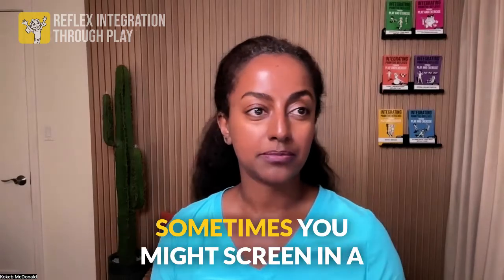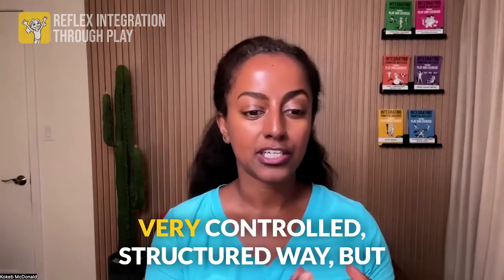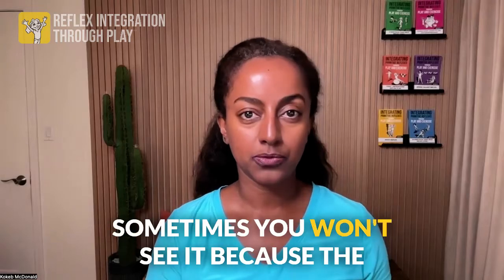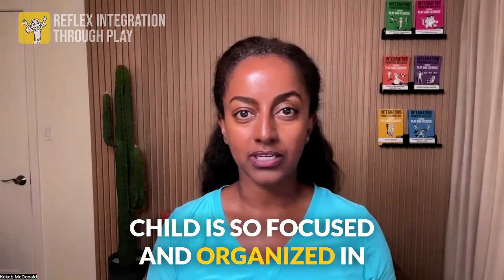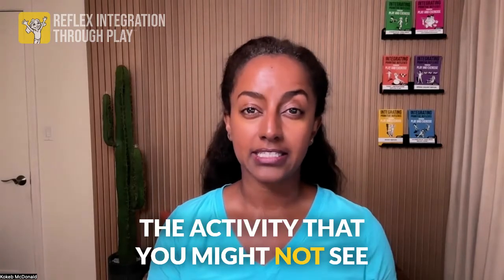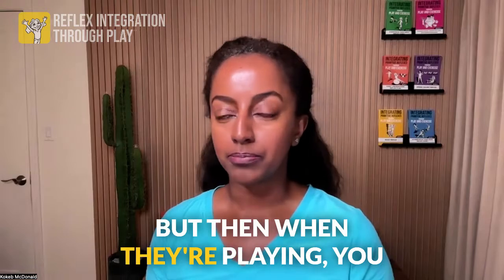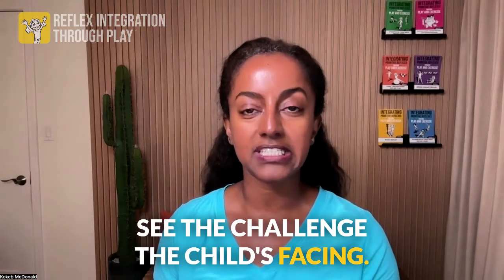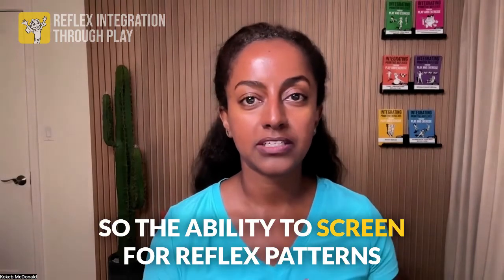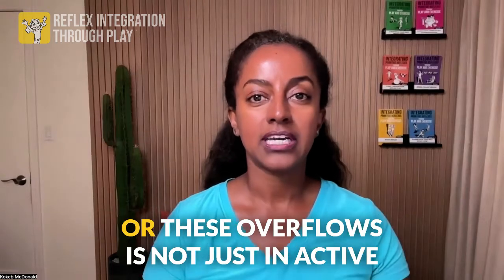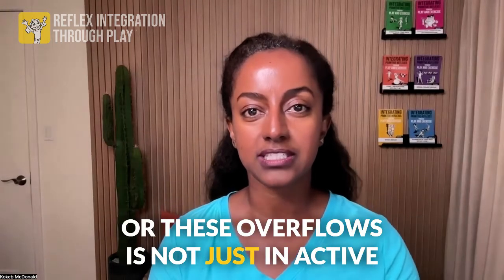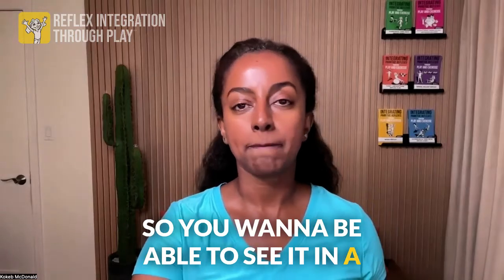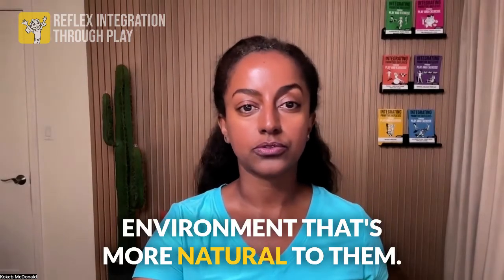In natural movement, sometimes you might screen in a very controlled, structured way, but that's not going to work with everybody. Sometimes you won't see it because the child is so focused and organized in the activity that you might not see that reflex pattern. But then when they're playing, you see it. When you go in the classroom, you see the challenge the child is facing. So the ability to screen for reflex patterns or these overflows is not just in an active, structured way. You want to be able to see it in an environment that's more natural to them.